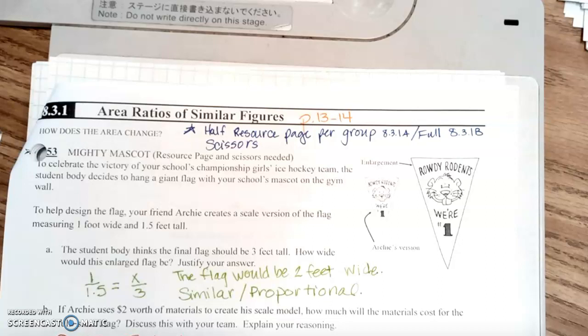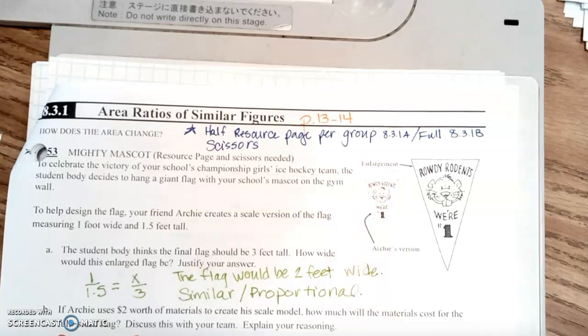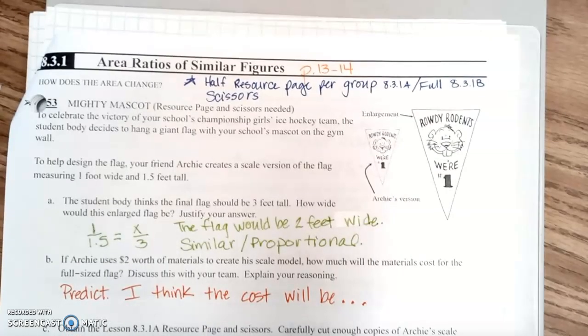To celebrate the victory of our school's championship girls ice hockey team, the student body decides to hang a giant flag with your school's mascot on the gym wall. To help design the flag, your friend Archie creates a scale version of the flag measuring 1 foot wide and 1.5 feet tall. Okay, so this is Archie's right here. It's just a small one, like on a piece of paper, right?